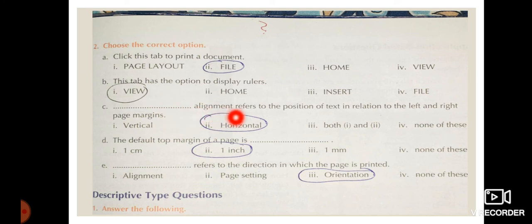Dash alignment refers to the position of text in relation to the left and right. Page margin, vertical, horizontal, both 1 and 2, and none of these. The correct answer is horizontal. The default top margin of a page is dash: 1 centimeter, 1 inch, 1 millimeter, and none of these. The correct answer is 1 inch.